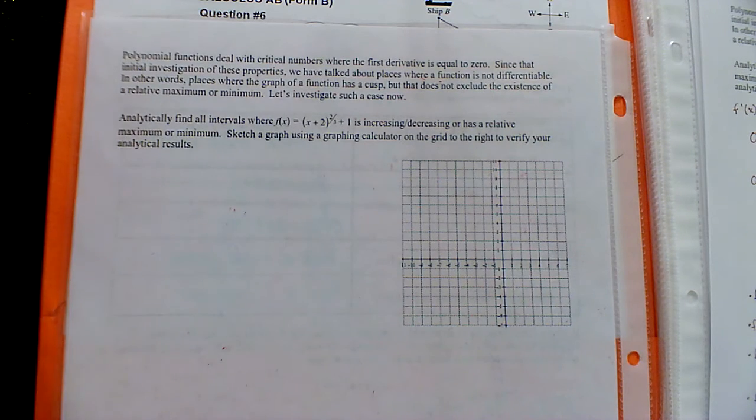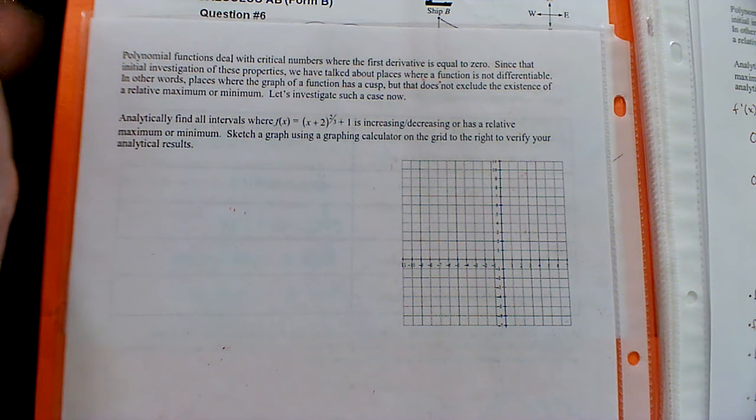All right, polynomial functions deal with critical numbers where the first derivative is equal to 0. That's what we did on the front page. Since that initial investigation of these properties, we have talked about places where a function is not differentiable. In other words, places where the graph of a function has a cusp, but that does not exclude the existence of a relative max or min. Let's investigate such a case now.